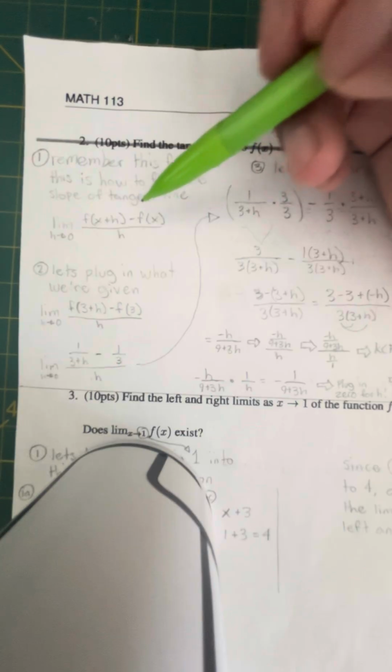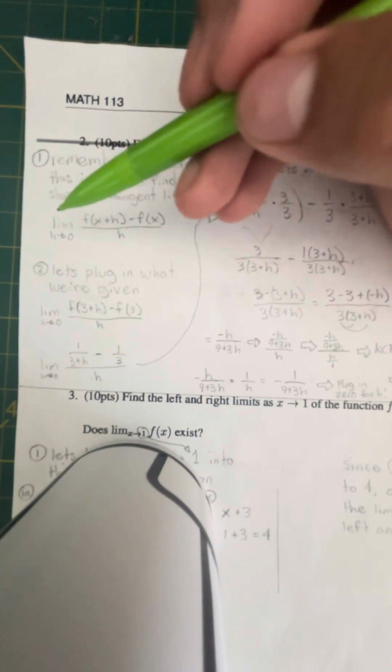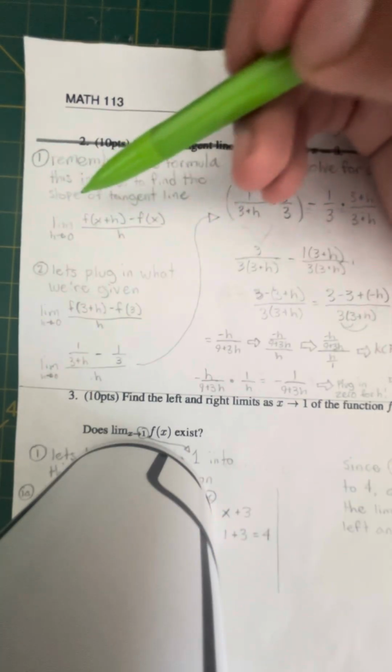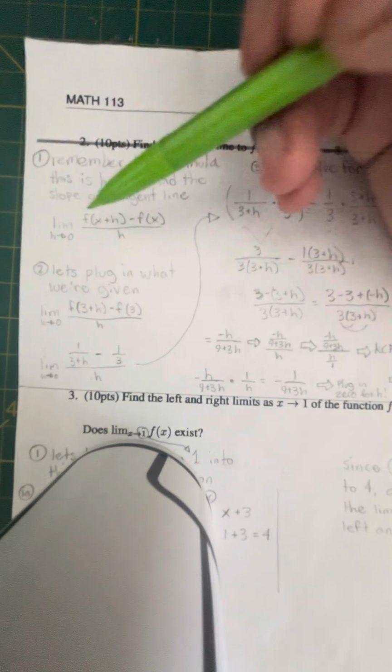Okay, and we have to memorize this for the test. So just remember to memorize this. Just know this by heart. So this is the slope. How to find the tangent line slope, not the tangent line itself, but the slope.